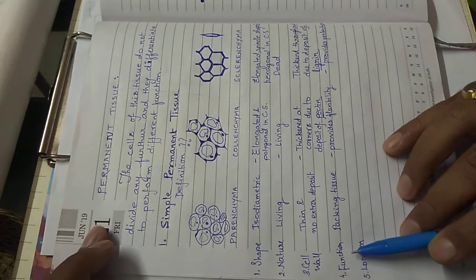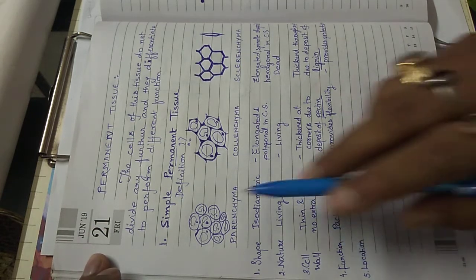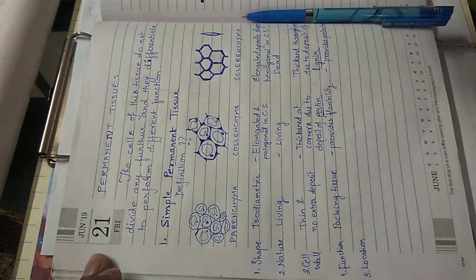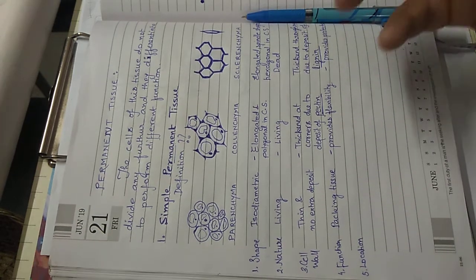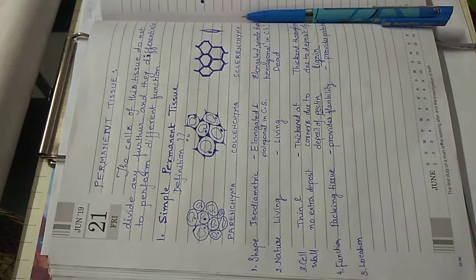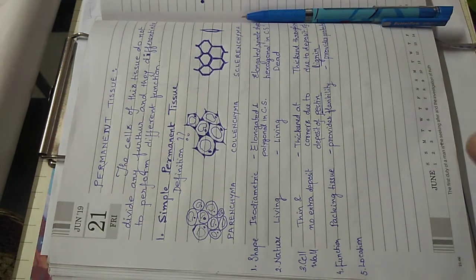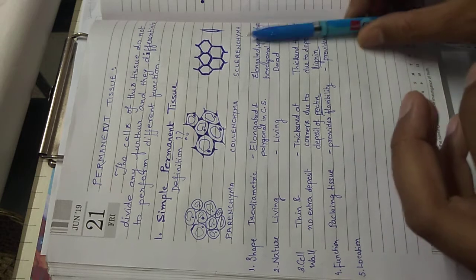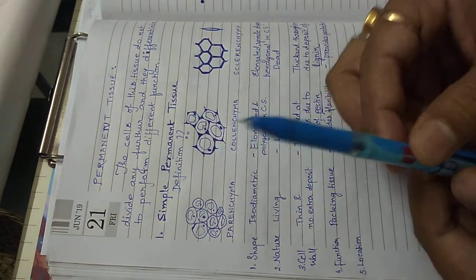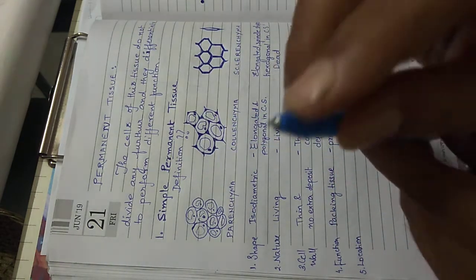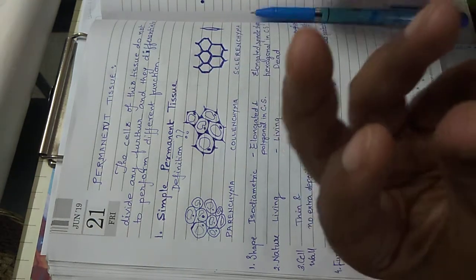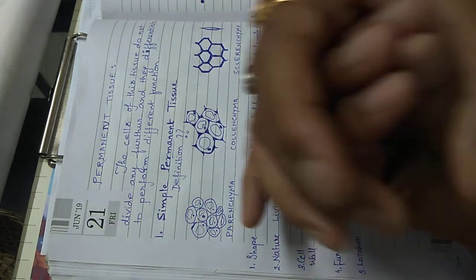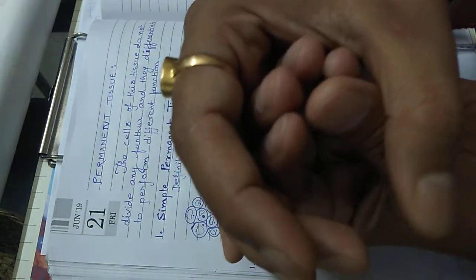Next we come to the function. First of all, Parenchyma has a packing function. Packing means similar to thermocol. When you purchase any gadget, it is packed with thermocol inside the box. In the same way, suppose this is the stem and this is the central tissue, the xylem and the phloem. They cannot remain hanging in air inside the stem.